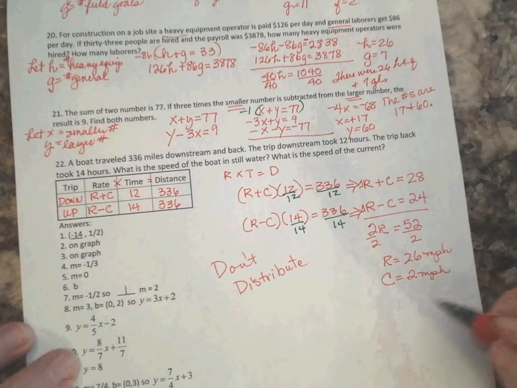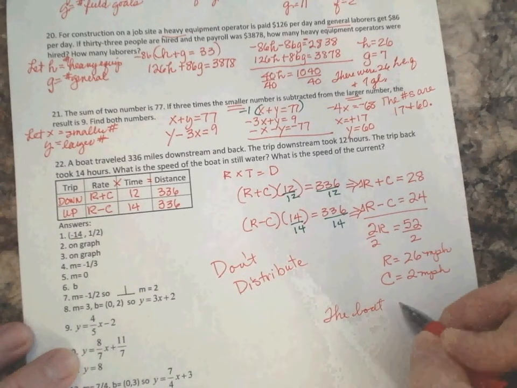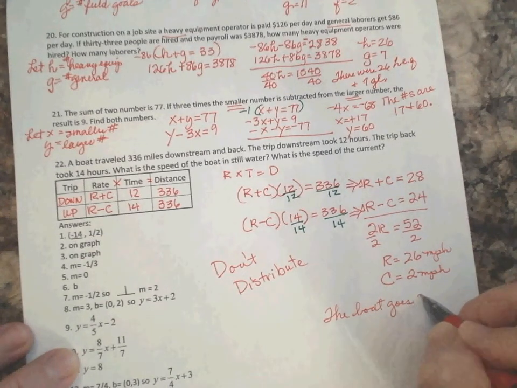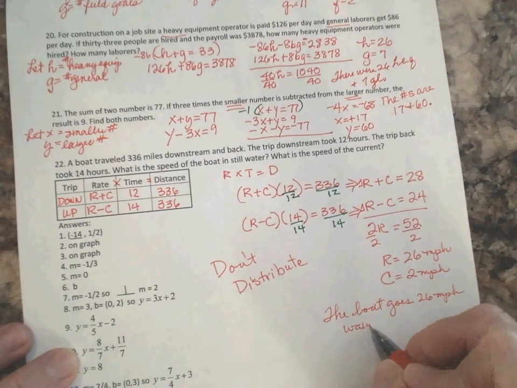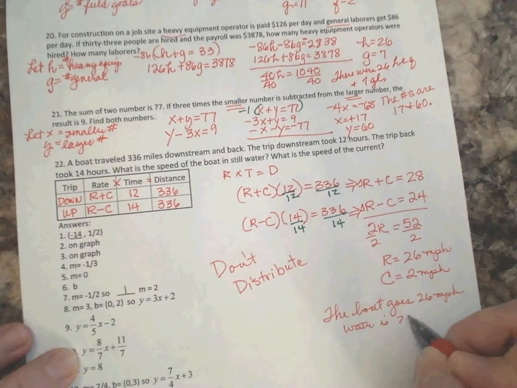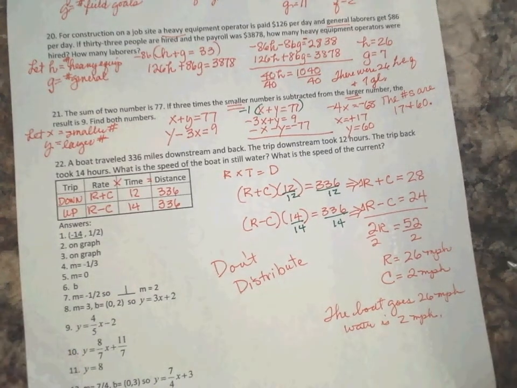That means it's not flowing very quickly. Then you write a short statement. The boat goes 26 miles per hour and the water is 2 miles per hour.